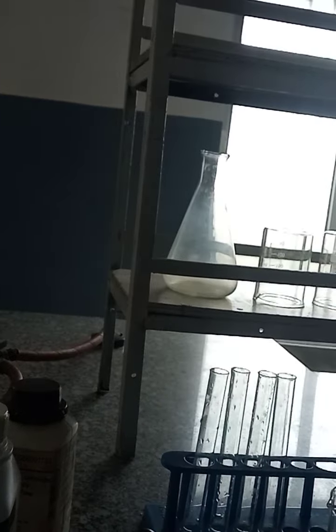Then I will be using a beaker, test tubes, dropper, spatula, and obviously distilled water. So these are the things required for today's demonstration. It is going to be very simple, and it is going to help you if you are in class 10, 11, 12, for your qualitative analysis. So just watch the video and enjoy.